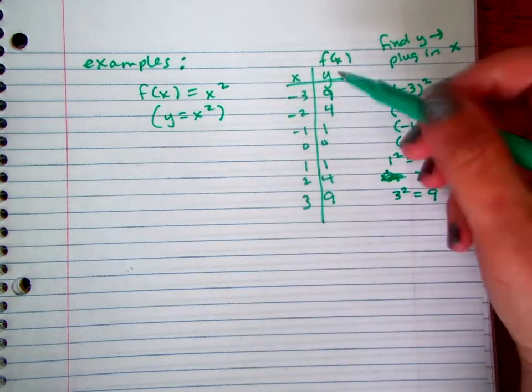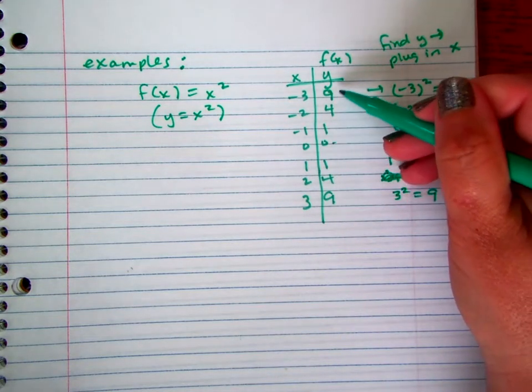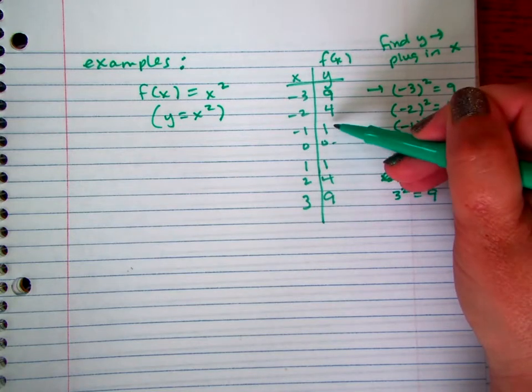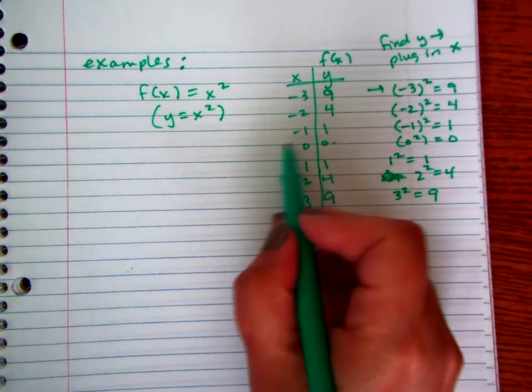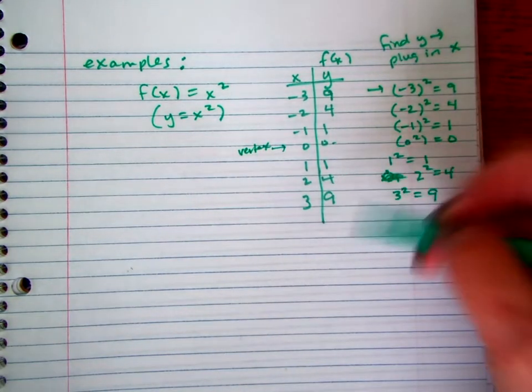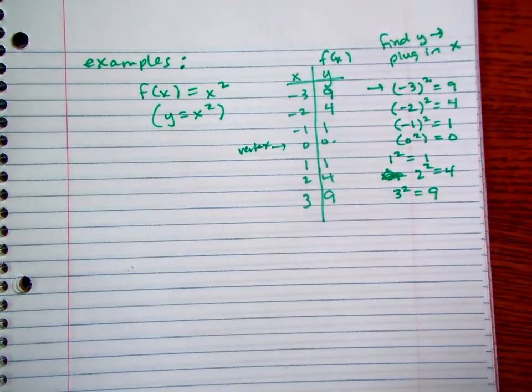And you'll notice how here, this is that vertex, and then these points are mirror images of each other. So this, therefore, is the vertex where everything else is a mirror image across it. Okay, so I'm just going to generally sketch this.